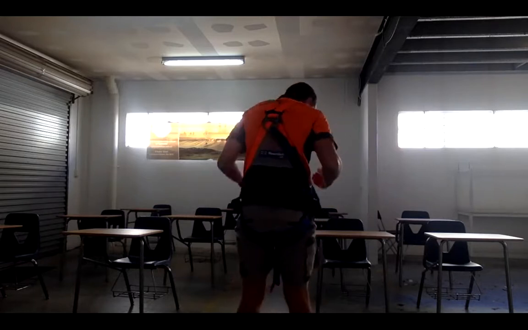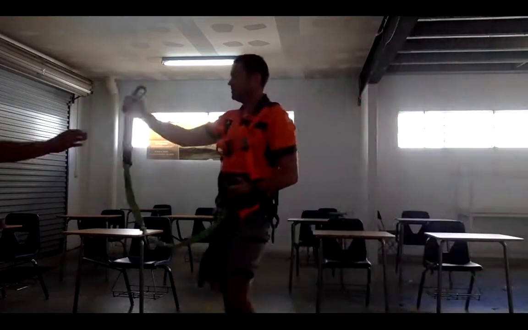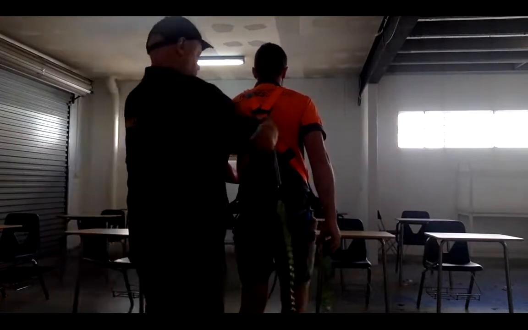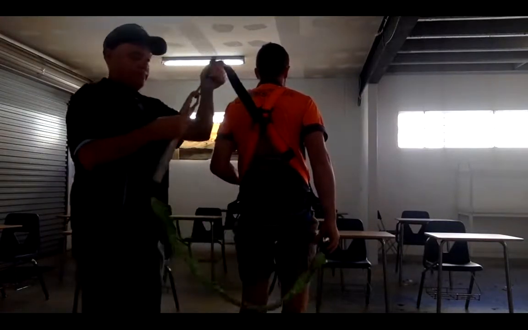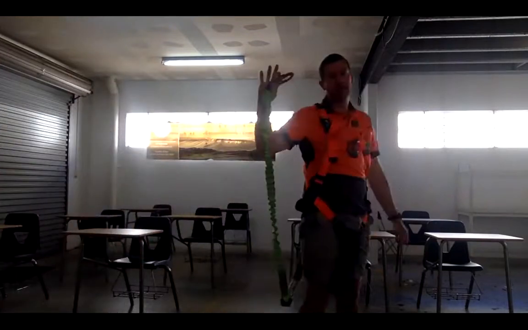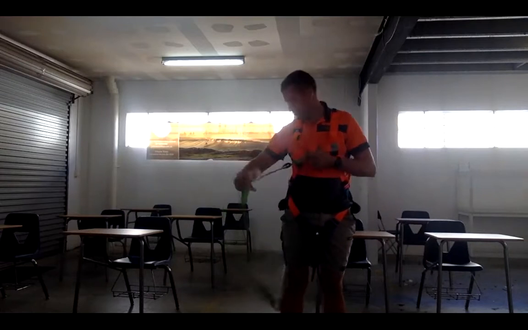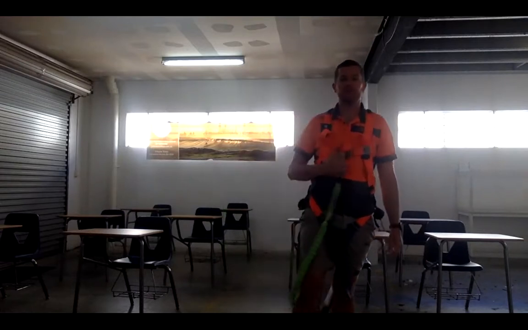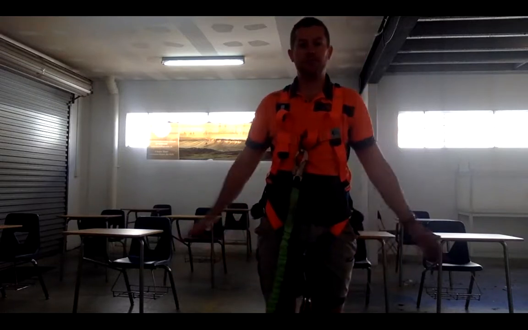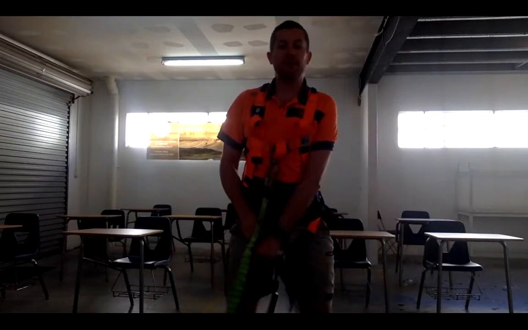What we'll do is we'll get Pat to help me hook up this. Shock absorber goes into the middle of your back. And the excess end before you hook on can just be located on your chest D-ring, just to stop you from tripping over. As I said before, you should still be able to conduct a full range of movement, but you shouldn't have too much pressure on your legs to make it uncomfortable.